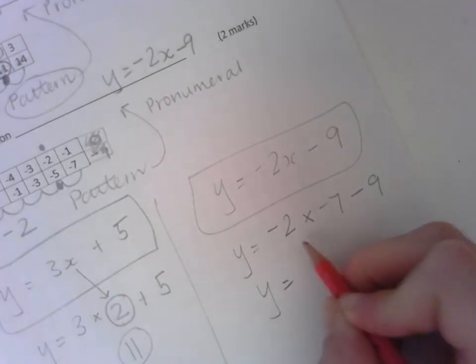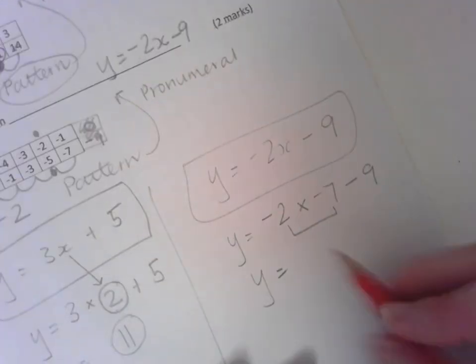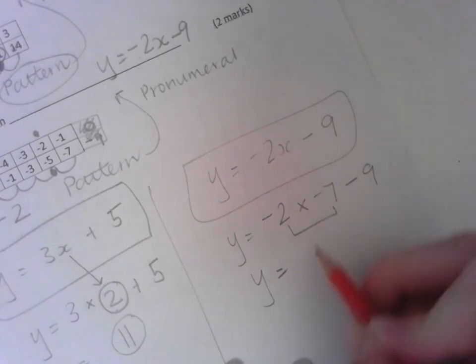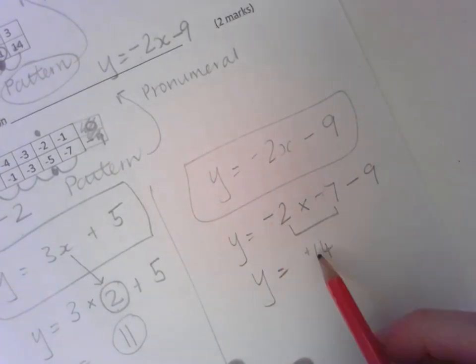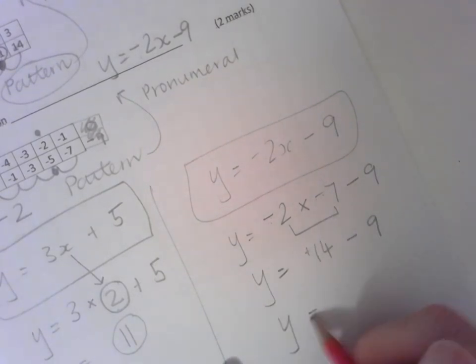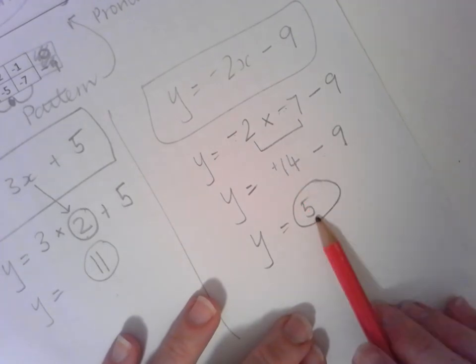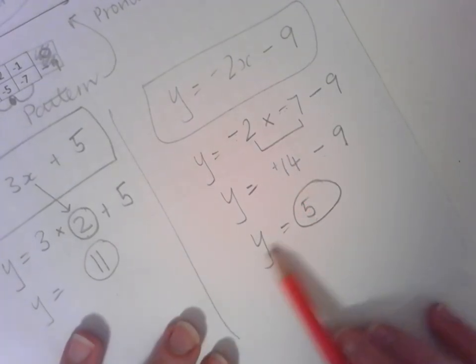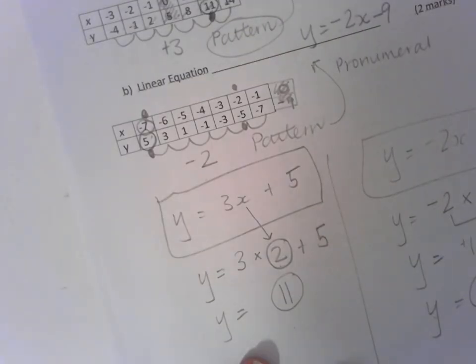If you're using your calculator, great. If not, a negative times a negative gives a positive 14. Two like signs give a positive. So we've got 14 take away 9, y equals 5. 14 take away 9 is 5, which is perfect. Y equals 5, y equals 5.